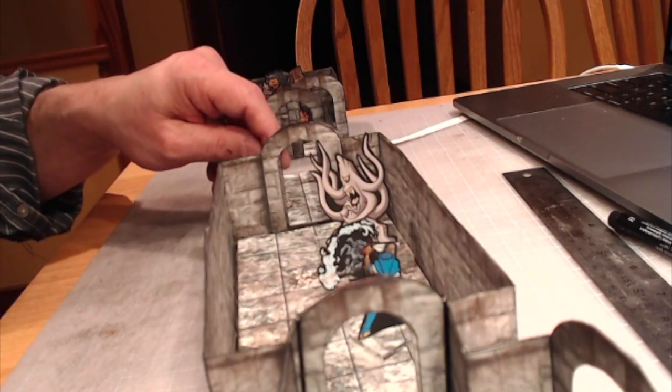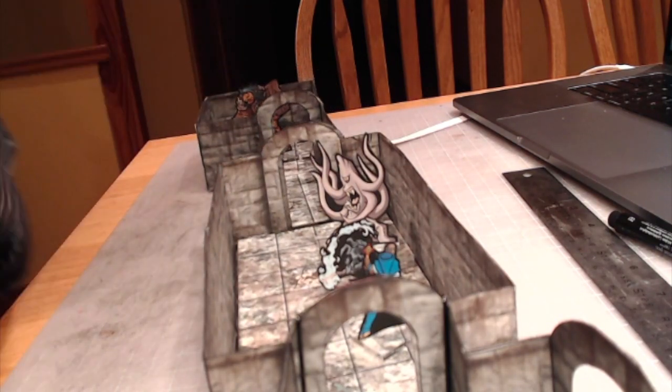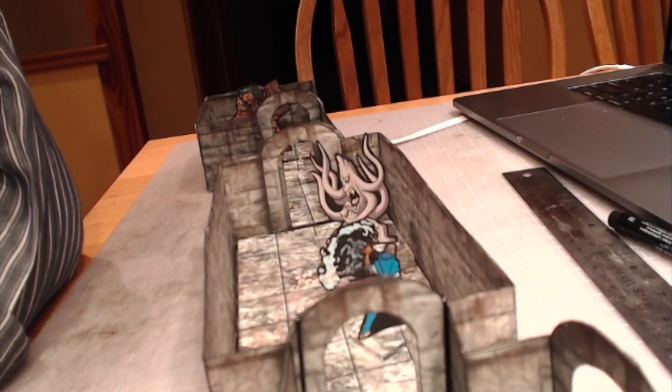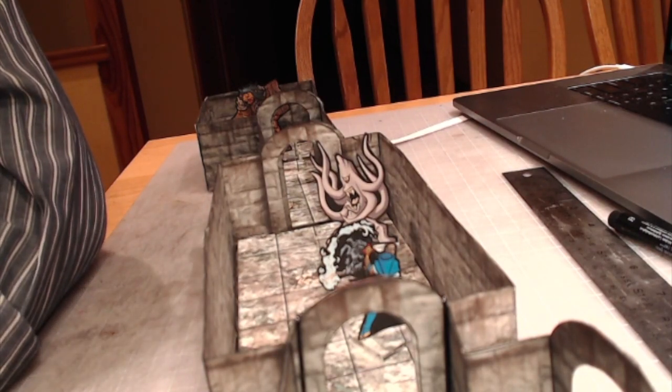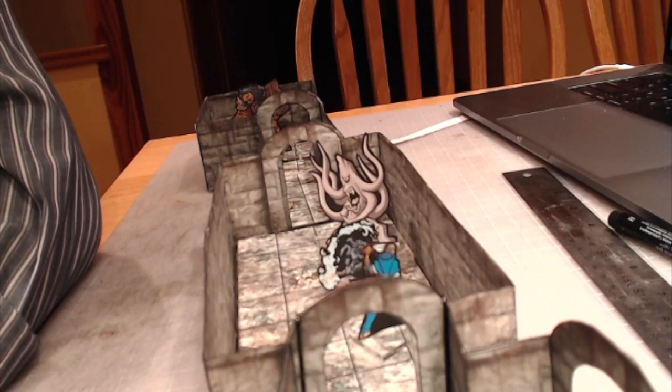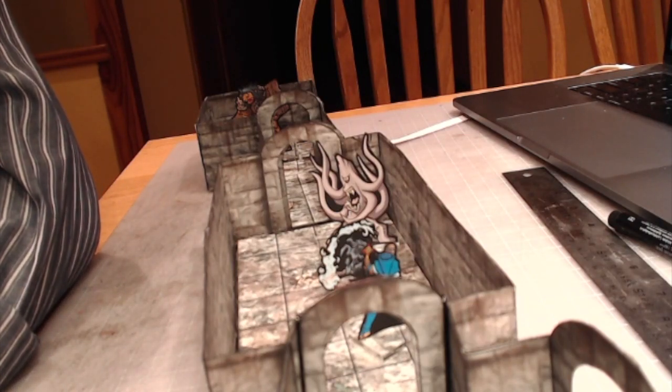Okay, so there you go. If you're interested in a very economical way to build a 3D dungeon, this is kind of a fun way to do it, and it's a bit of crafting as well.